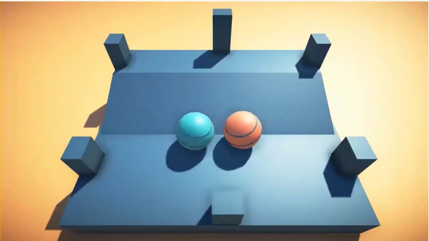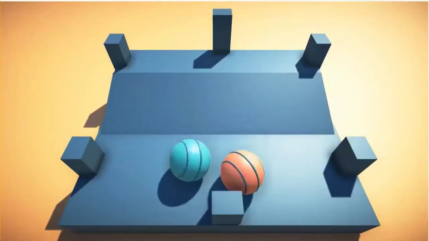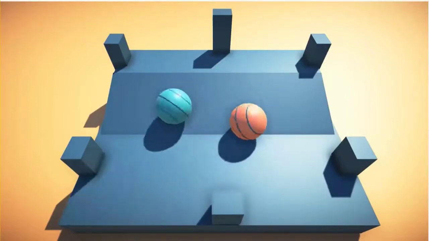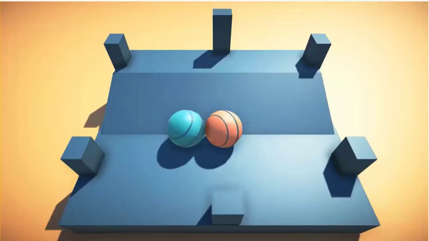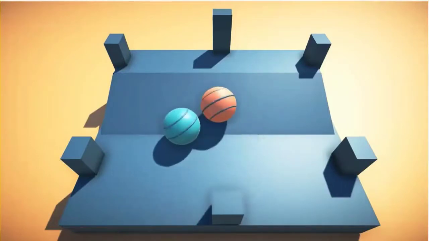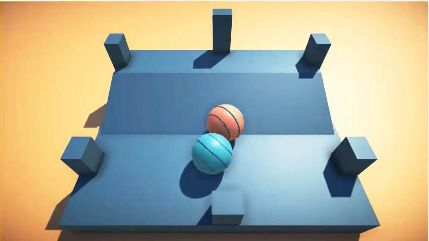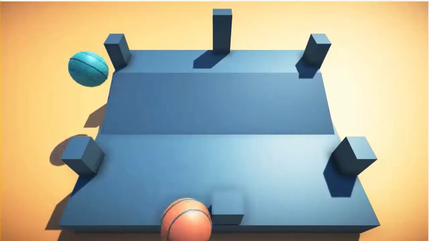So here we have another game I made using the exact same scripts. It's a 1v1 game. You can play against your friends. One player controls with the arrow keys, one player controls with WASD. Whoever pushes the other one off the platform wins and the game just restarts. So I challenge you to make this game as well. You don't need to write any new scripts for this. It's a good exercise. Try to make this game.